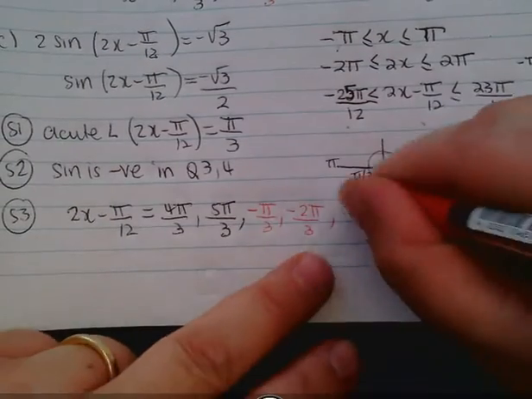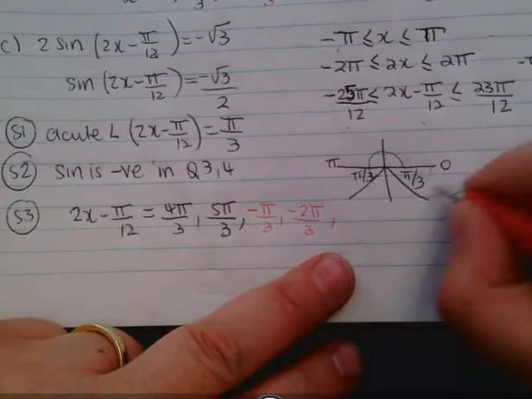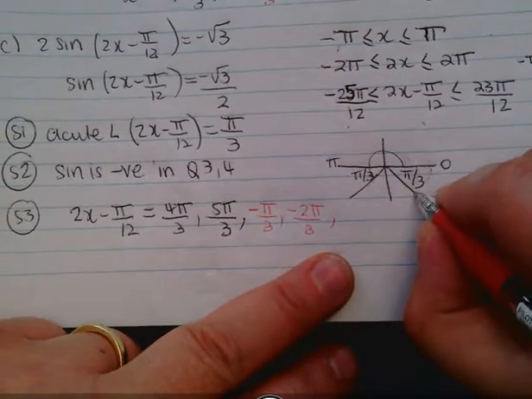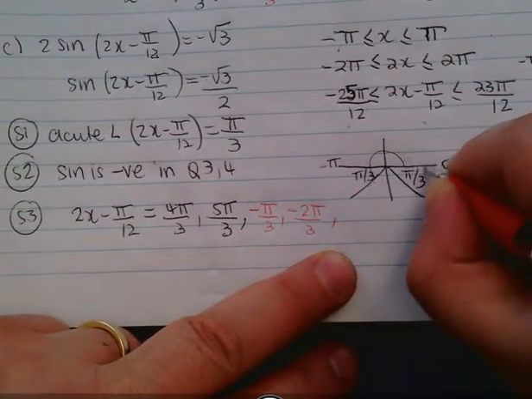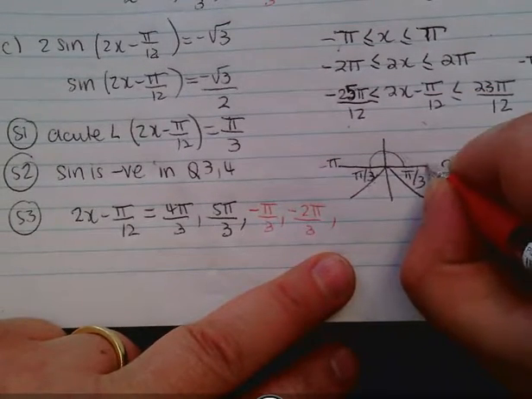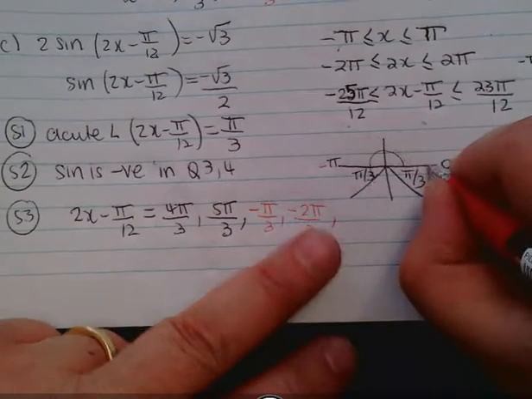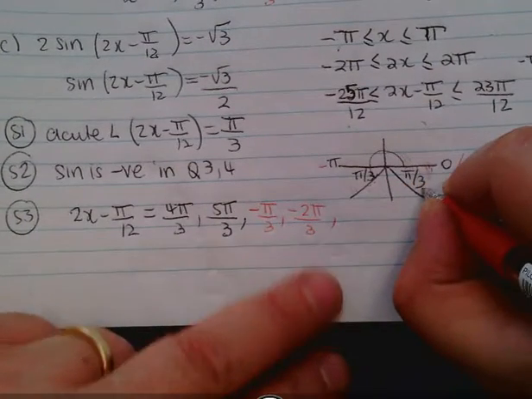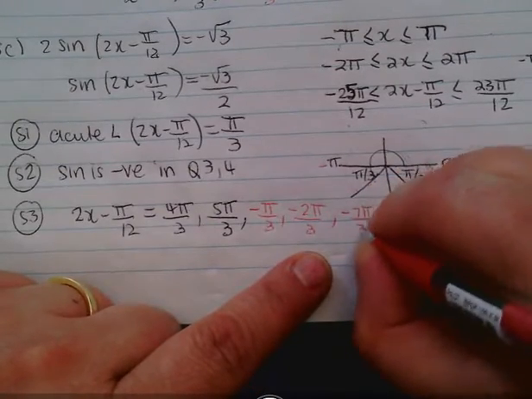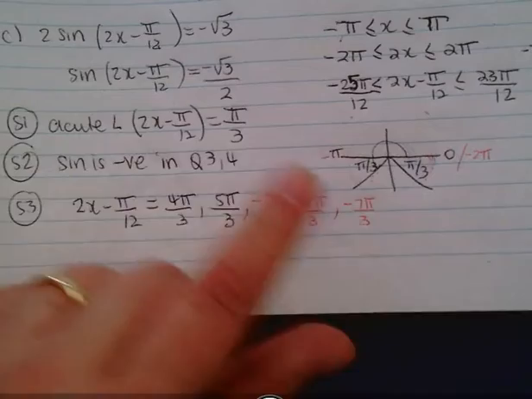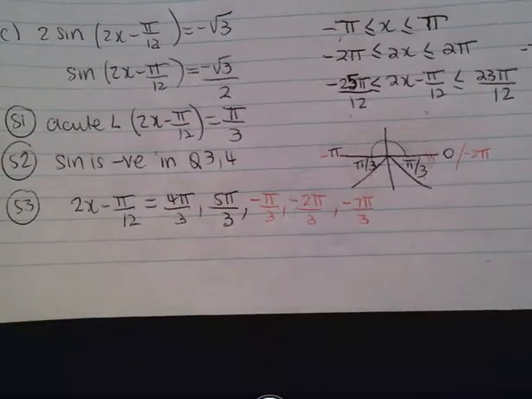Now, let's say I've got negative 2 pi and you don't realize this is actually out. It's too far. So let's say I've got negative pi on 3, negative 2 pi on 3, and negative 2 1/3, negative 7 pi on 3. But I'm telling you this one is actually out. But let's say you didn't realize it. Just keep it there for now.